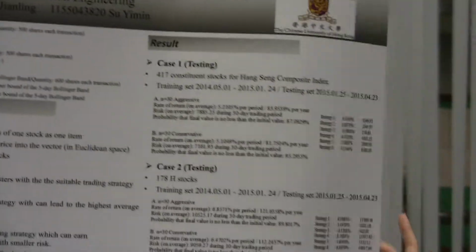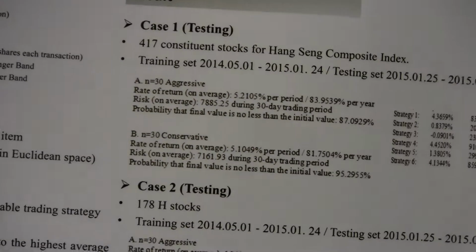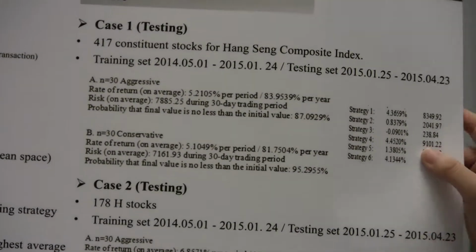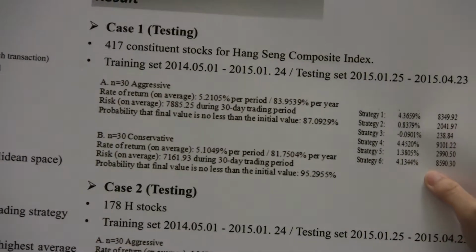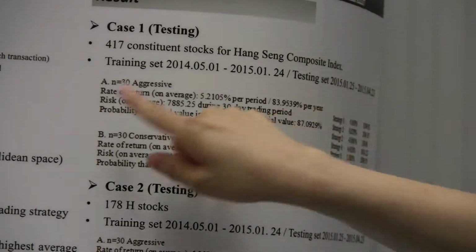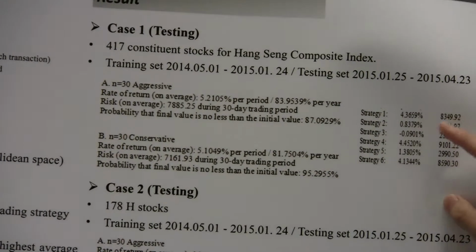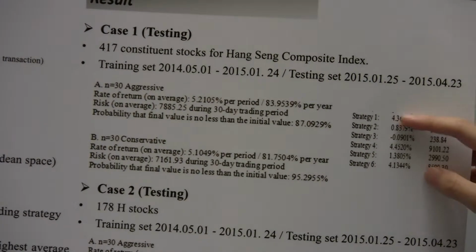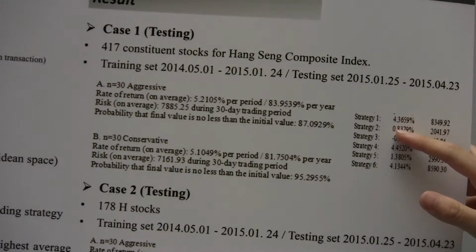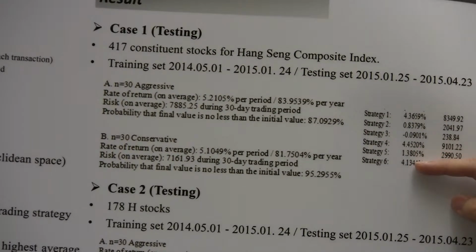Here we show some of our results from the FYP. For the first case, we used the 417 constituent stocks of the Hang Seng Composite Index, because we want to prove that using our algorithm is better than randomly choosing a strategy from the six. On the left-hand side is the statistical result of our FYP algorithm, and the right-hand side shows the average return rate and the average risk when we use strategy 1 to strategy 6 separately.